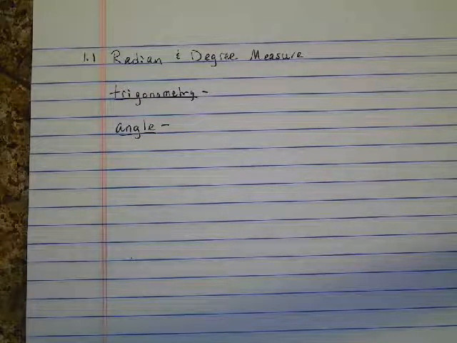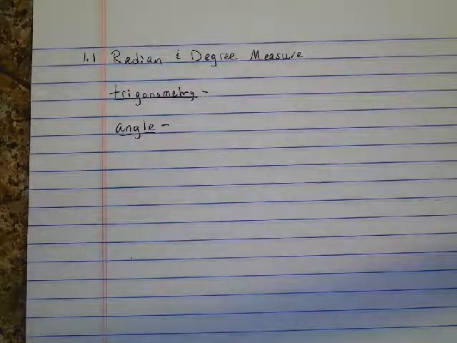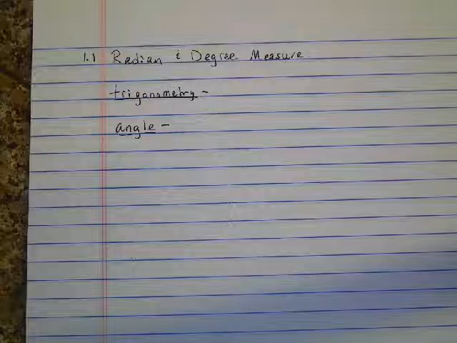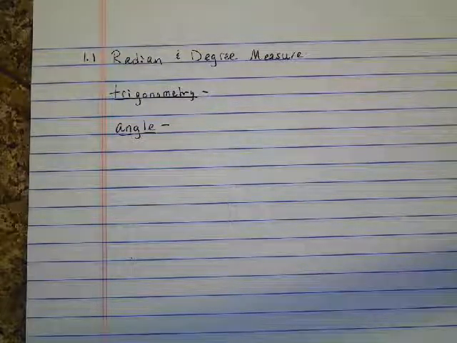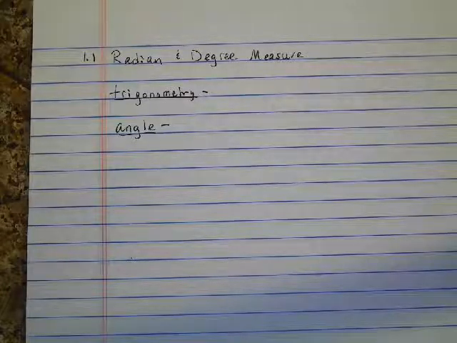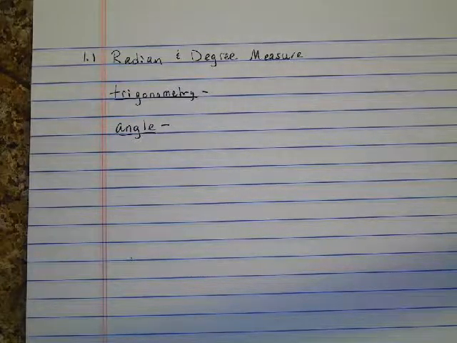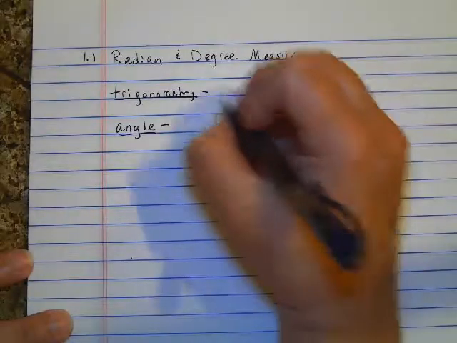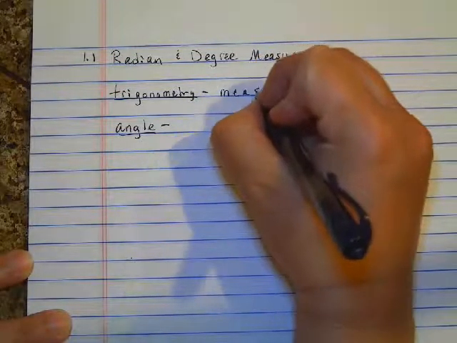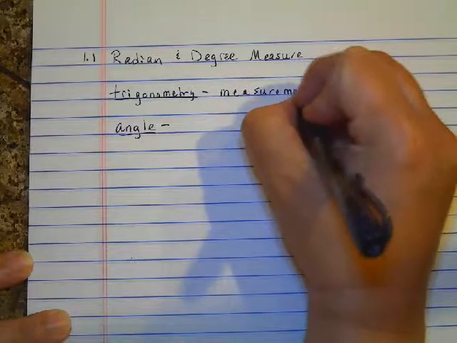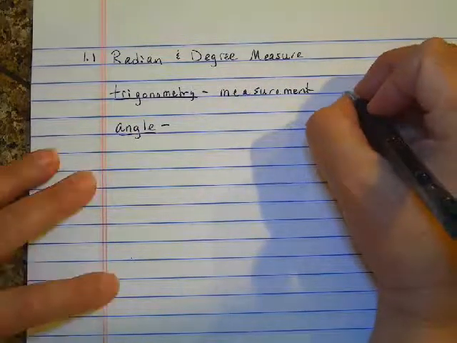We're going to start this unit just really talking about the very basics of trigonometry. If we were going through our book, this would be section 1.1, and it talks about radian and degree measures. So the definition of trigonometry is the measurement of triangles.